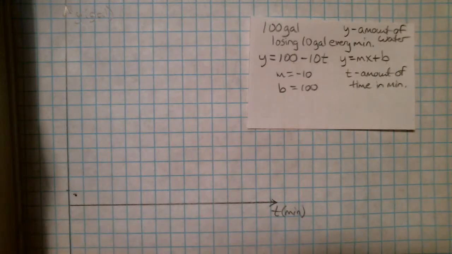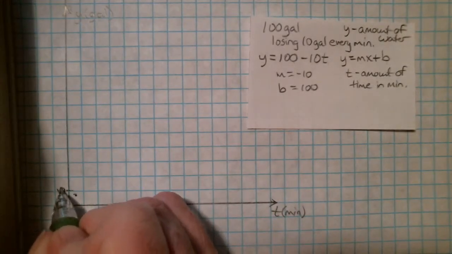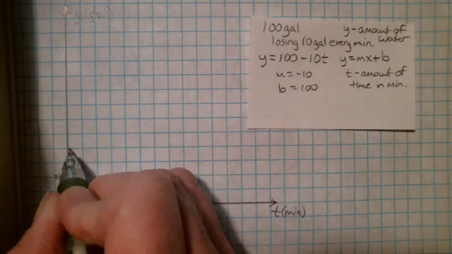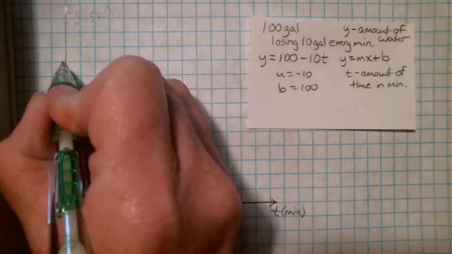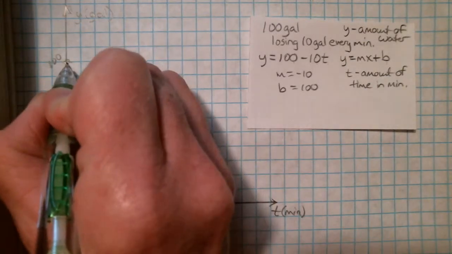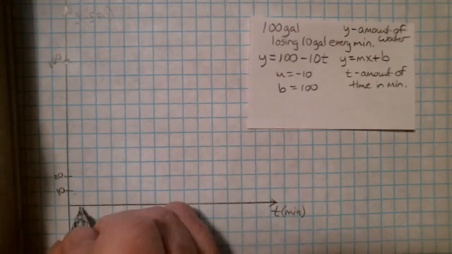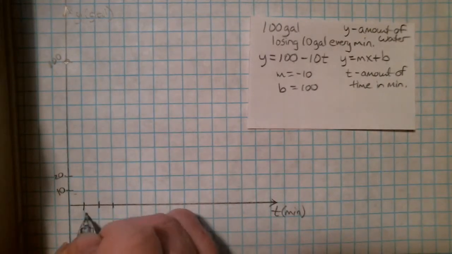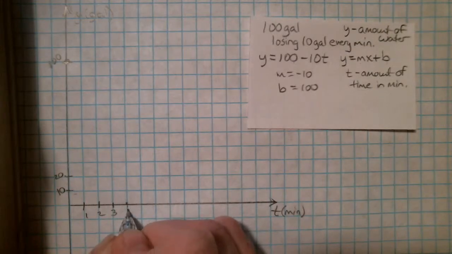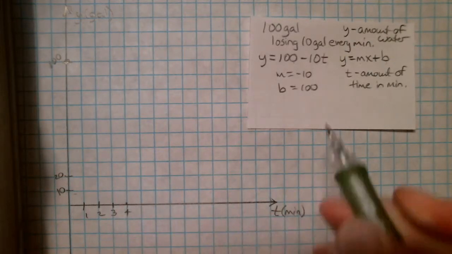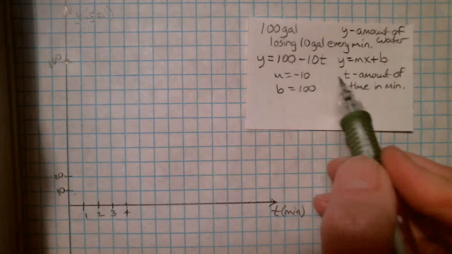All right, now I graph my y-intercept, which is 100. So I'm going to count by tens to get to the 100. 10, 20, 30, 40, 50, 60, 70, 80, 90, 100. So here's my 100 gallons of water that I start with. And then I'm going to count by ones on my t-axis. 1, 2, 3, 4. Because I'm going to lose 10 gallons every minute.